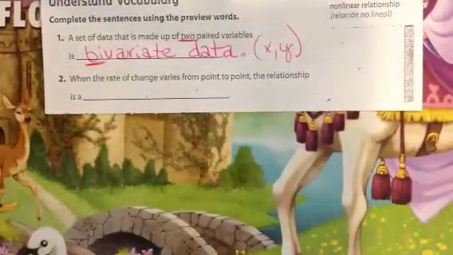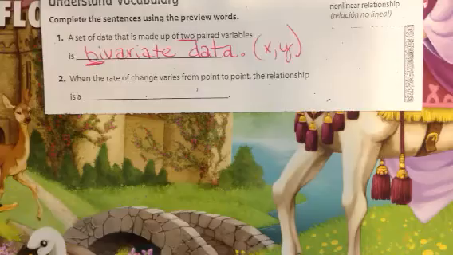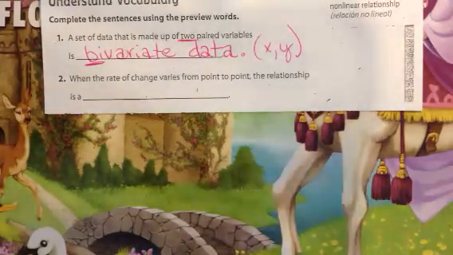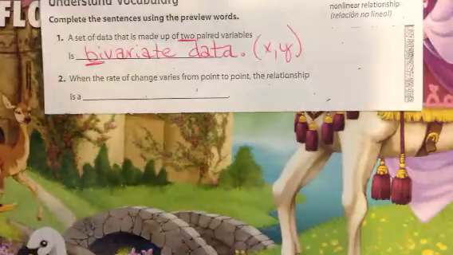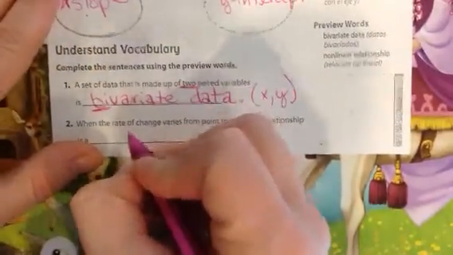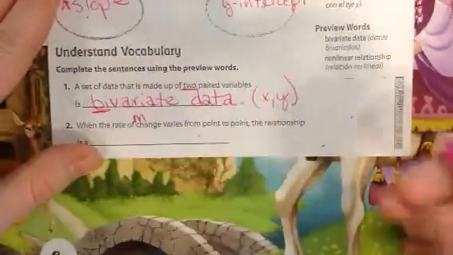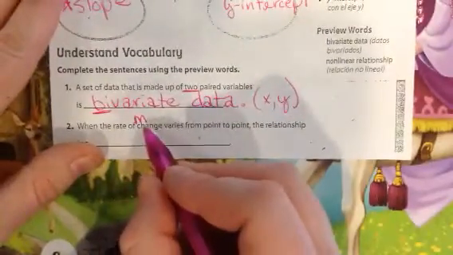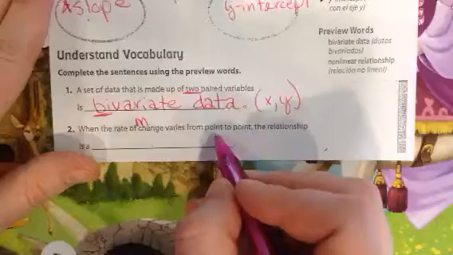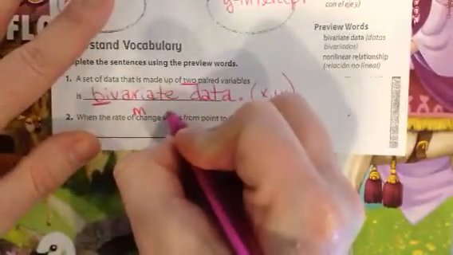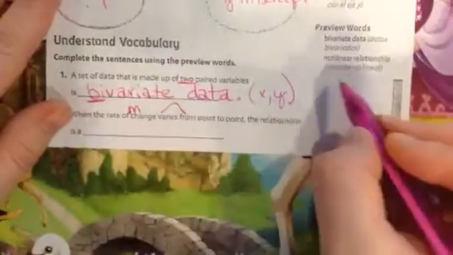Number 2, when the rate of change varies from point to point, the relationship is a blank. So I know that rate of change is the same thing as the slope. So it's saying that the slope varies from point to point. So my slope could have been positive, but now it's negative. So if I have this, that is a nonlinear relationship.